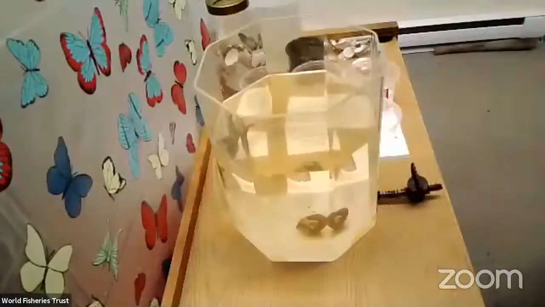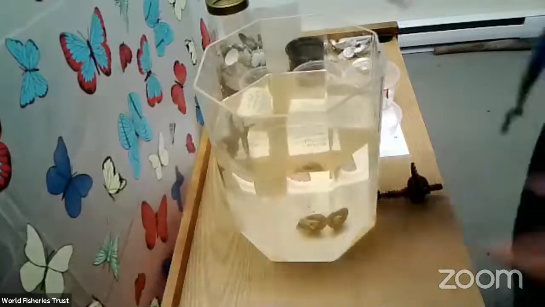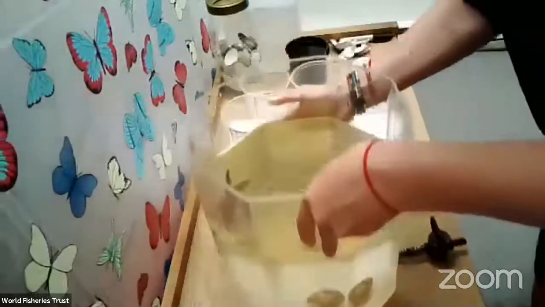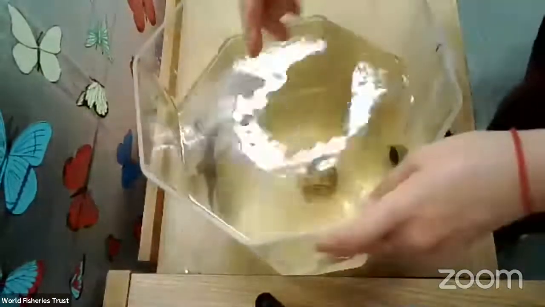Get that out of the way. I can get you guys closer. All right, so in here I put the smaller swimming scallop. I'm gonna let them adjust.